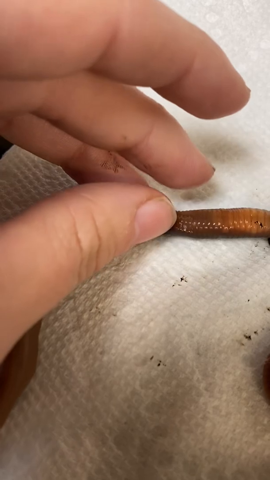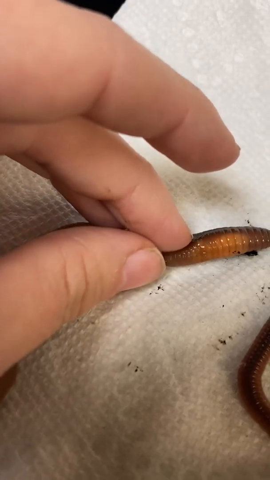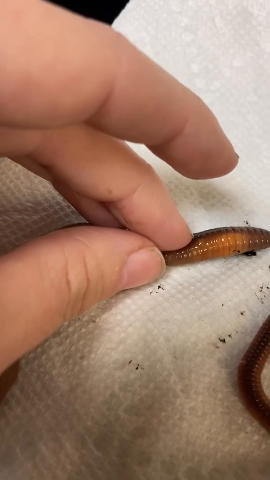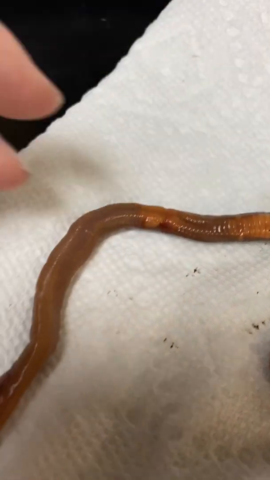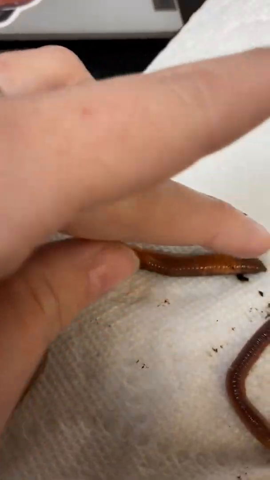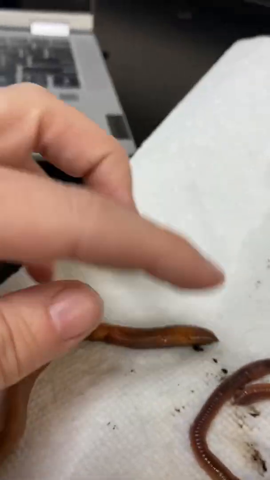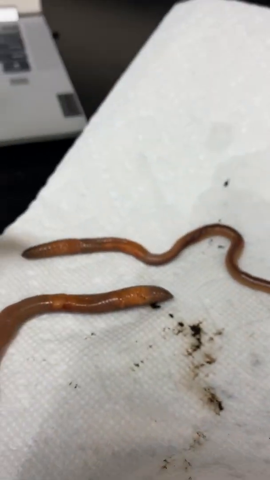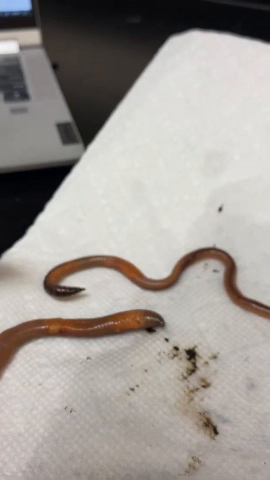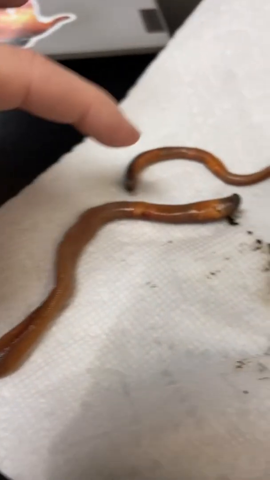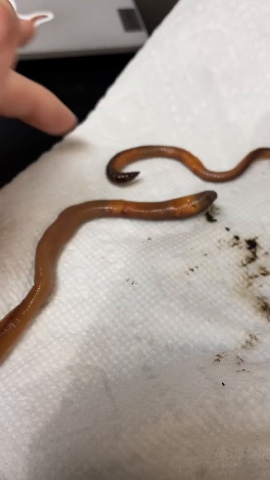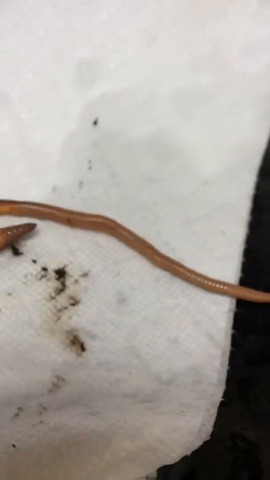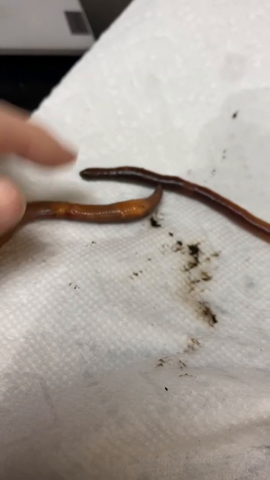Those little holes right there, those are the genital pores or the sperm ducts. So they attach right here at one end and the clitellum over here in the other one, and they exchange sperm. That's how they would do that. 30, what is the purpose and the function of the structure? So like I said, it's where the worm attaches to the other worm to exchange sperm and receive sperm. And it also secretes the cocoon around the eggs when it lays it.